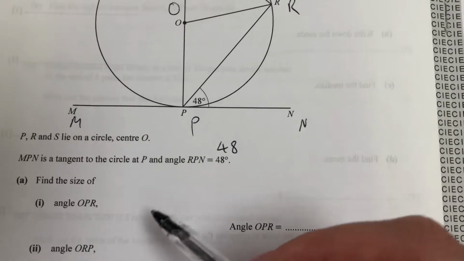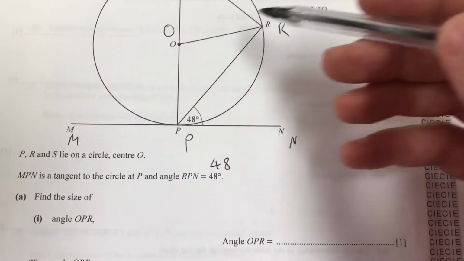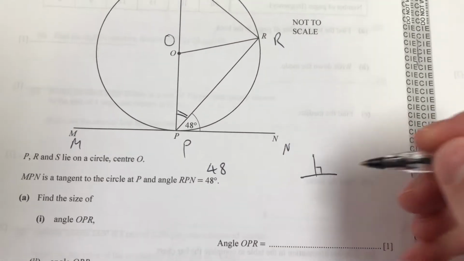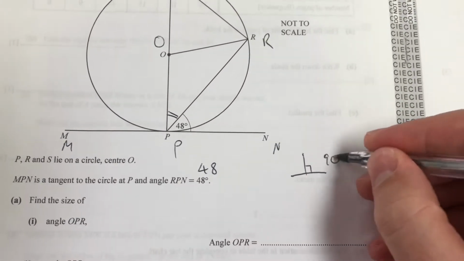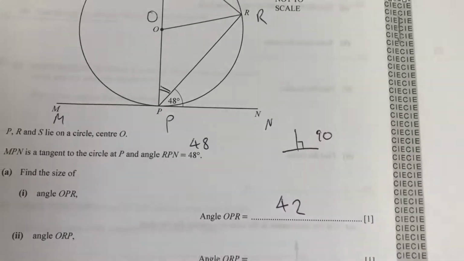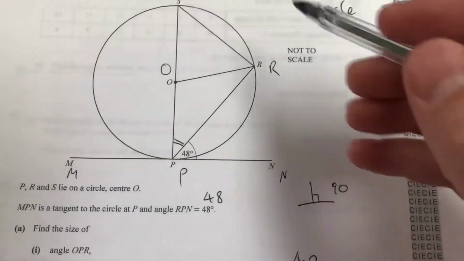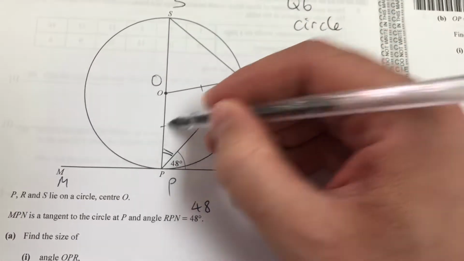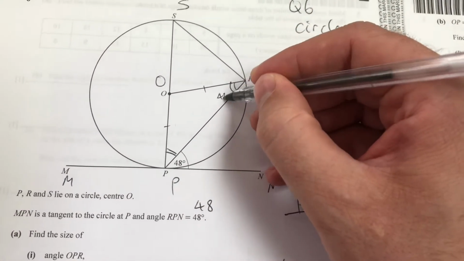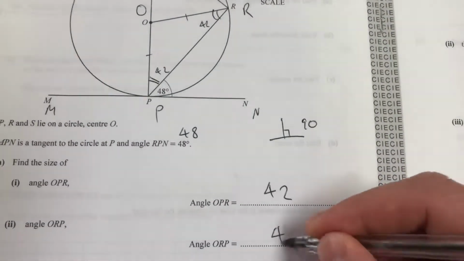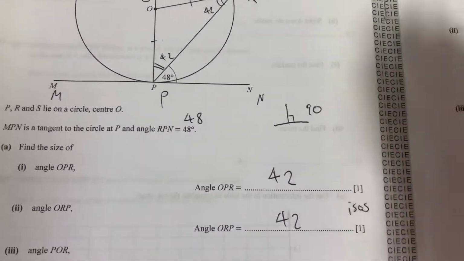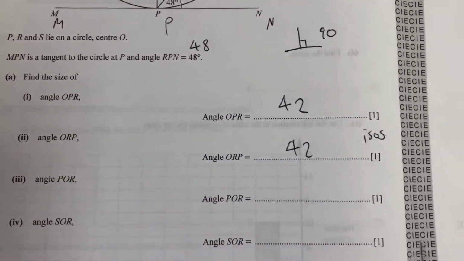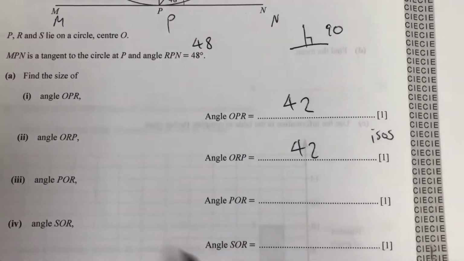We've got to find OPR, so O to P to R. So that angle there. Remember, a tangent and a radius meet at right angles, so those two must sum to 90, so it'll be 42. ORP, this one here. Well, these two are both radii, so this is an isosceles triangle. So that'll be 42 as well, because of an isosceles triangle. They haven't asked for reasons, but it's always useful to keep them in the back of your head or on paper so that you know what's happening.